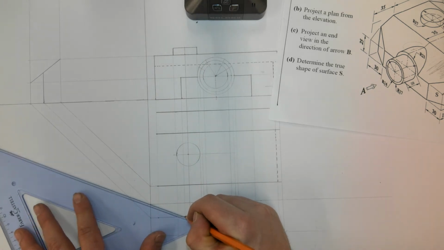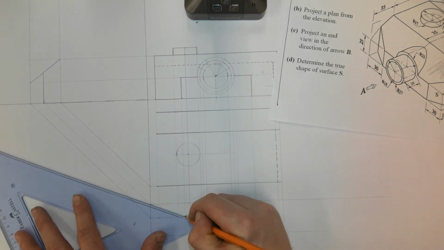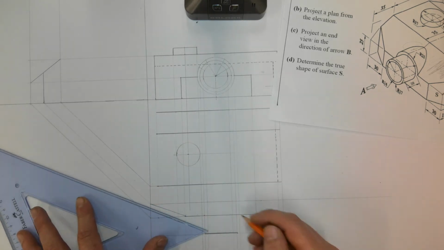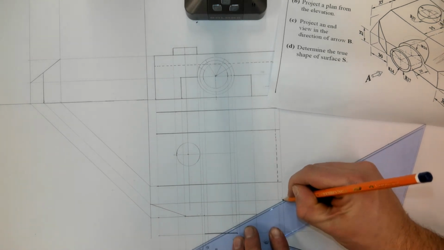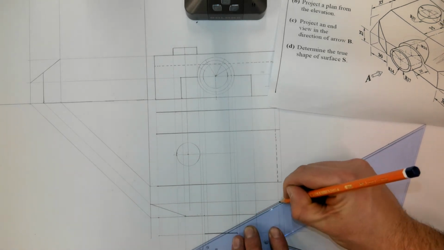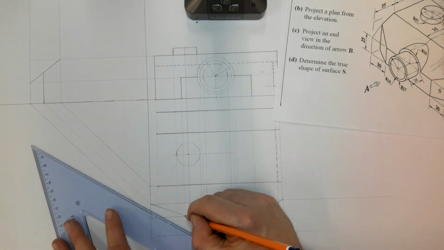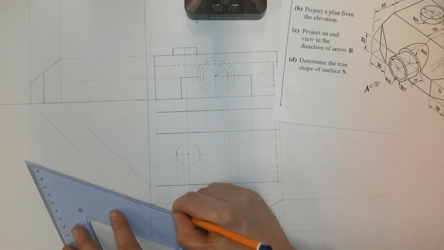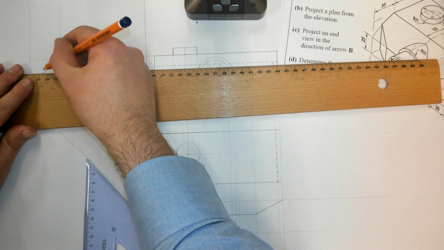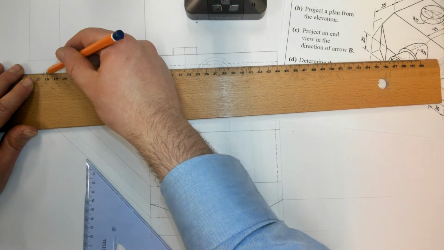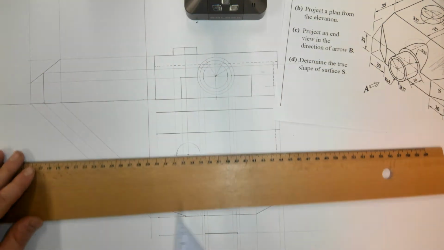So I can heavy this here. I can heavy the other side. I just fix that there. It's a little bit inaccurate. I can bring this point over from end elevation to elevation.